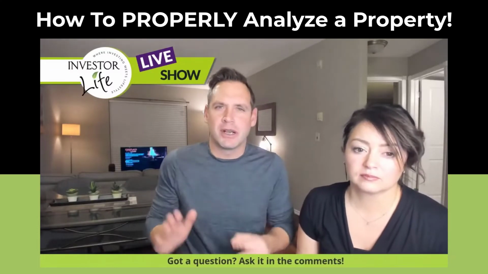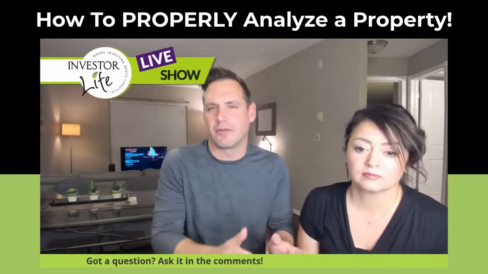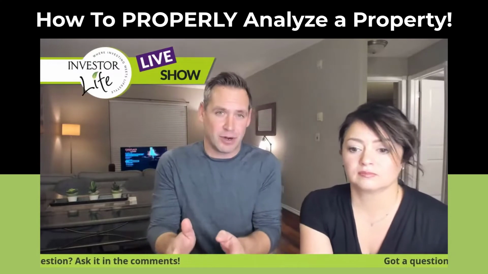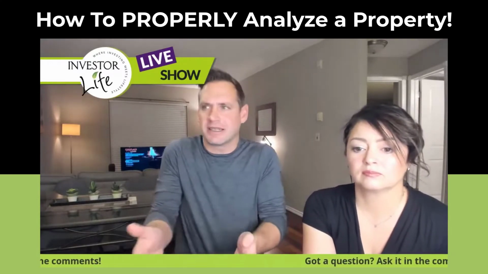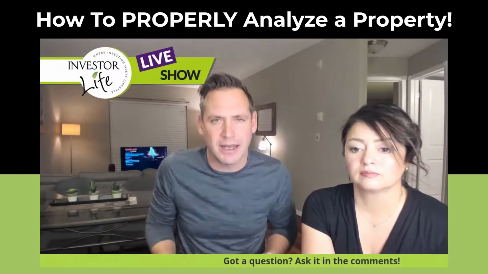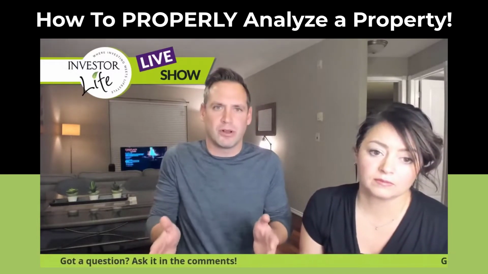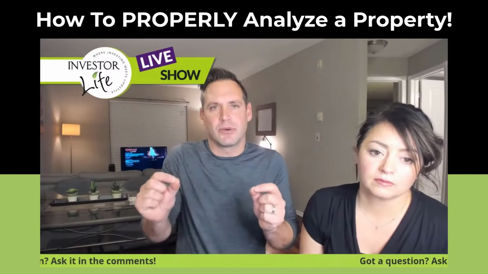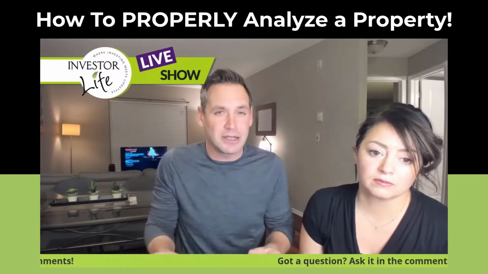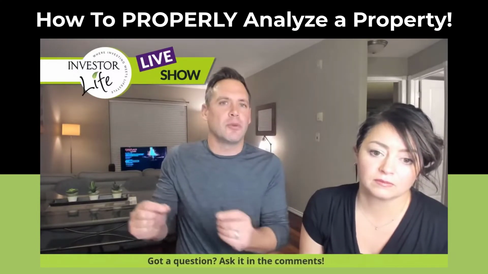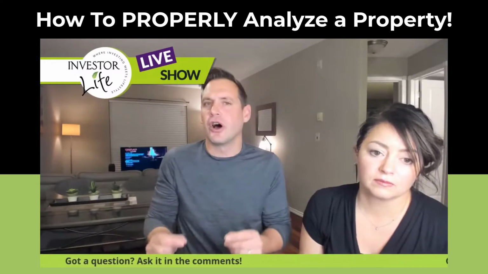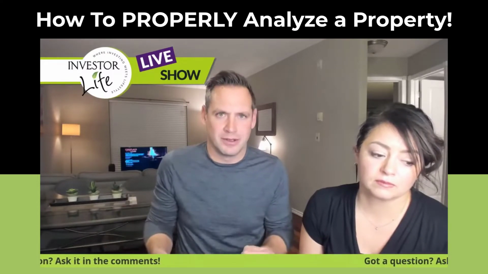Now, these numbers, just because I put 7% on a pro forma when I'm analyzing a property, doesn't mean that 7% is coming out of my bank account every single month. And this is the important part to all of this: these numbers that we use on our spreadsheets when we're analyzing a property are just to help us analyze. They're not real world numbers.